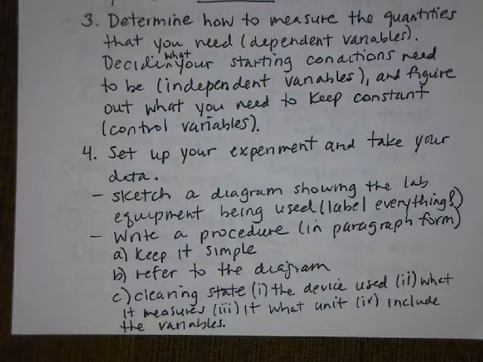Again, you need to talk about what device you're using. When you're writing a sentence, you have to say what device you're going to use, what it measures, what the unit is, and include the variable. For example, if I was measuring mass, I'm going to use a triple beam balance that measures mass in grams, and the symbol for that is lowercase m, and you would put the little m in parentheses.